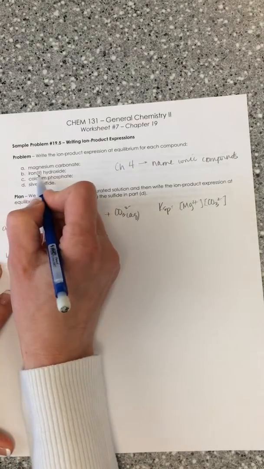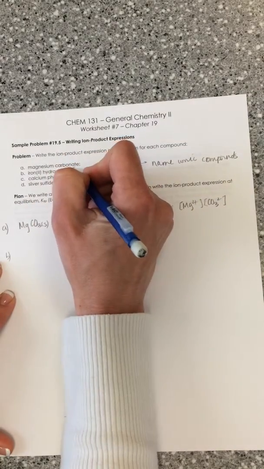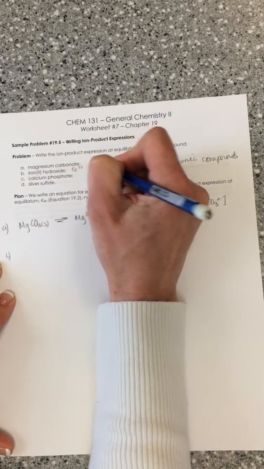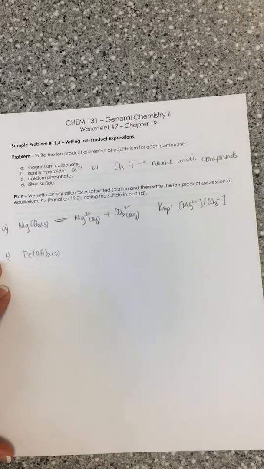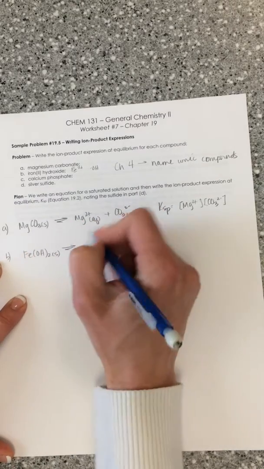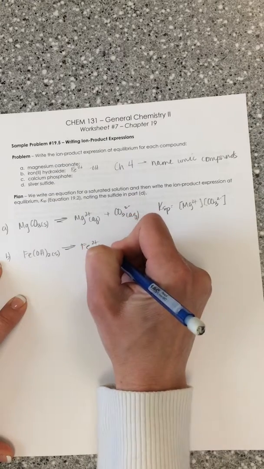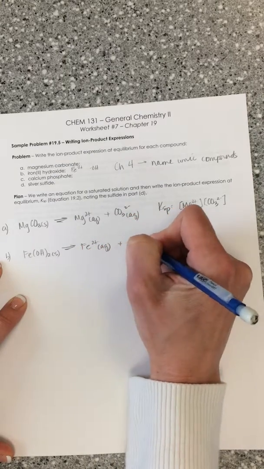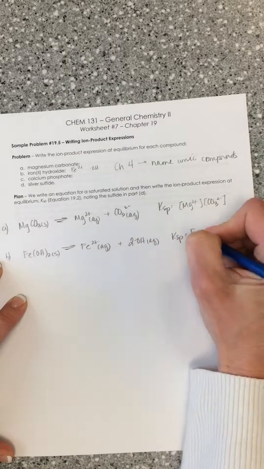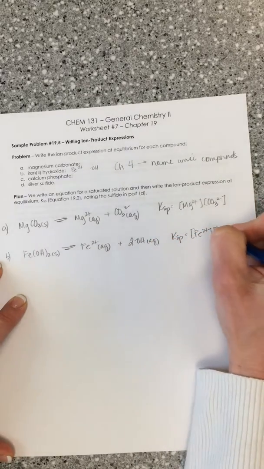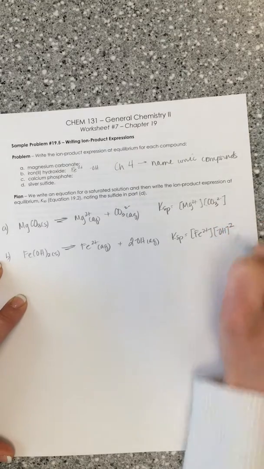Iron hydroxide, specifically iron 2 hydroxide. So we need to remember that iron 2 means it's an iron with a 2+ charge, and we need to know that hydroxide is a -1 charge. Hopefully remember that from our buffers and our titrations. But this means that we're going to have Fe(OH)2 as our solid salt. When this dissociates, it breaks apart into iron ions and 2 hydroxide ions. So the KSP here is going to be equal to the concentration of iron times the concentration of hydroxide squared.